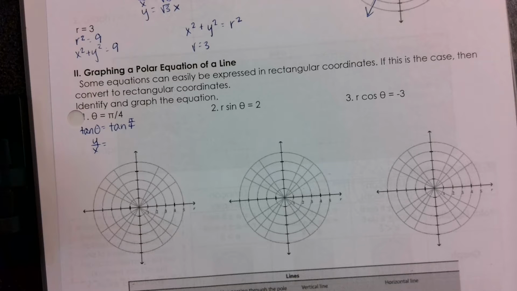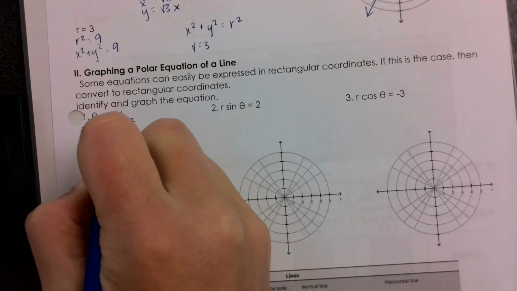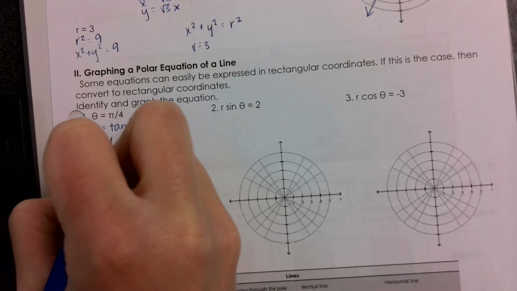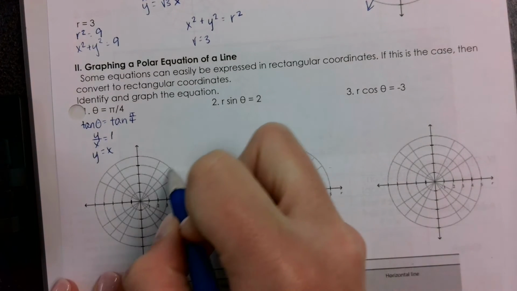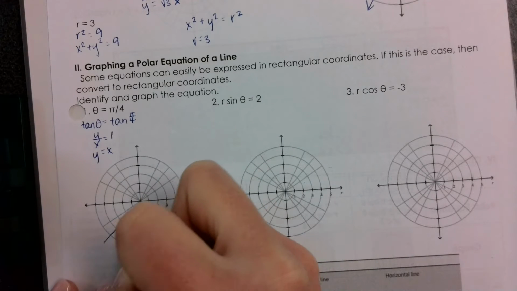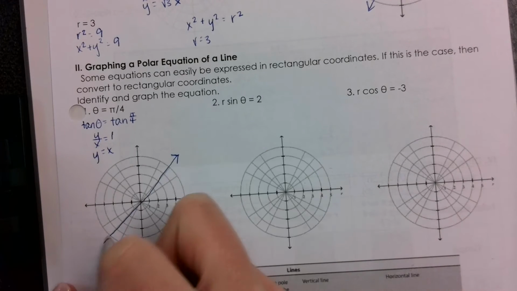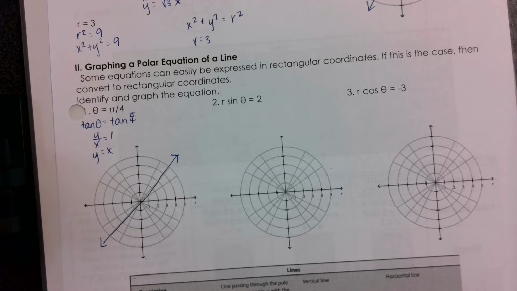What's tangent of pi over 4? 1. So then y equals x, yeah? That okay? So then we can graph that line. It's going to go right here. And that's it. Questions there?